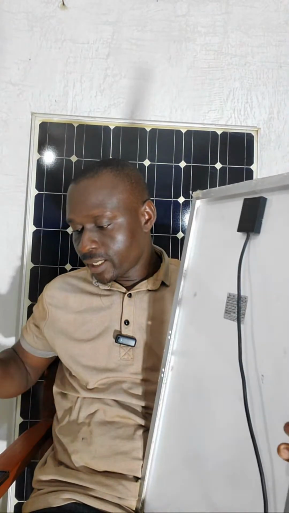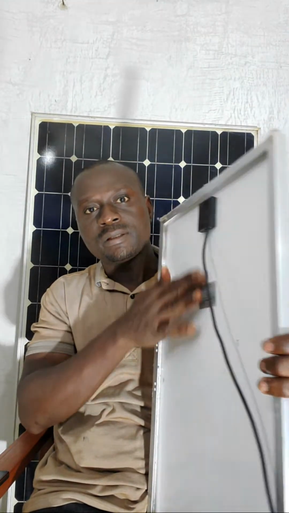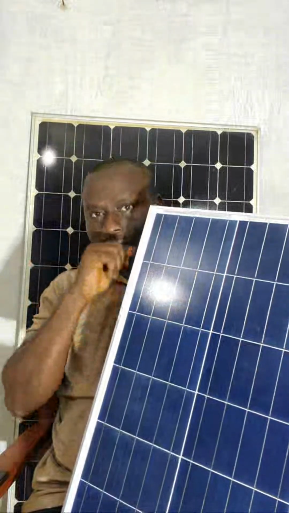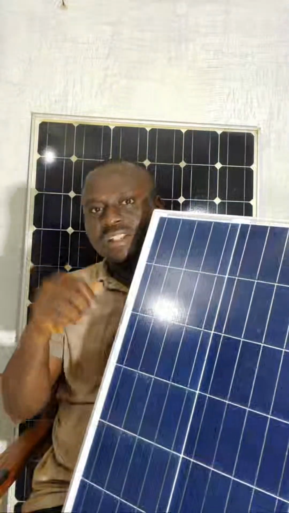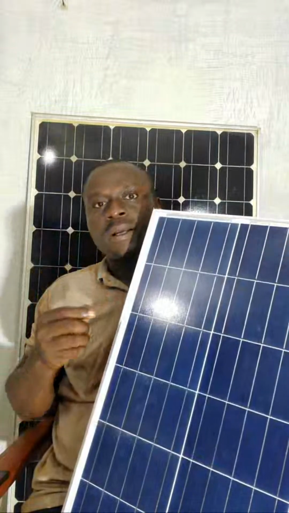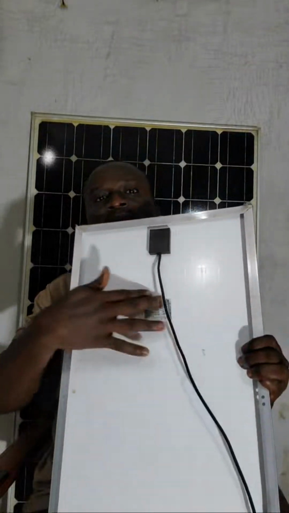The data sheet here is always the same. That is what I'm going to discuss, because a lot of persons are still having issues on how to interpret these things that are written at the back of the solar panel. If you are a solar installer or you want to be a solar installer, you cannot do without interpreting or making use of the information on the data sheet of the manufacturer of any product. For the solar panel, the data sheet is behind. It's a nameplate, either nameplate, data sheet, or specification sheet.